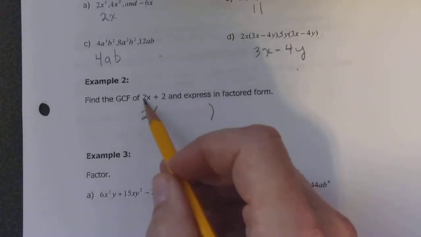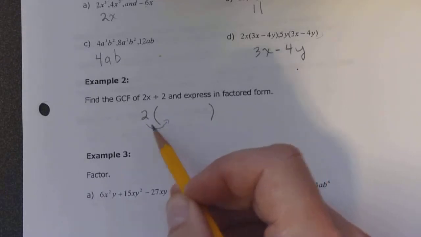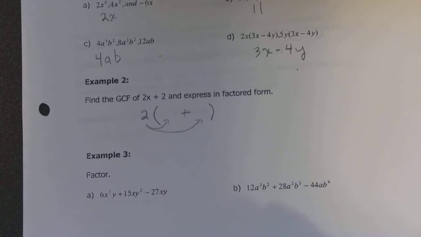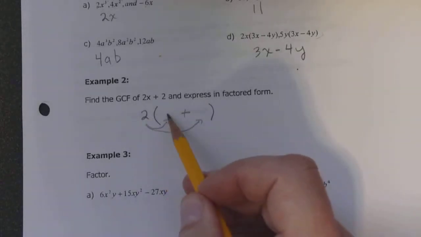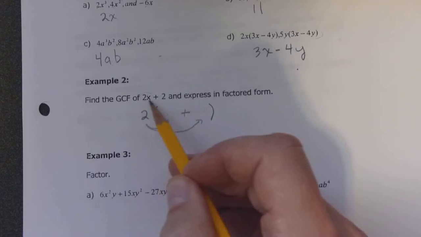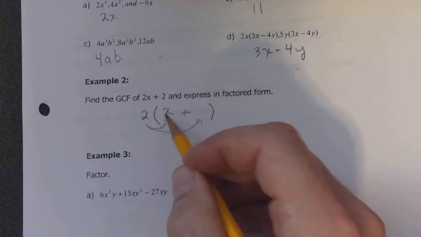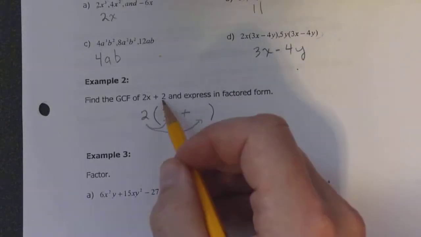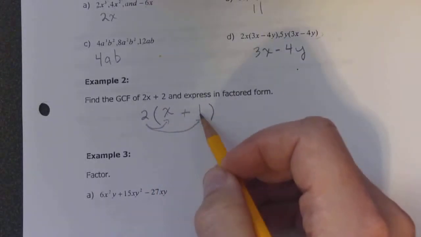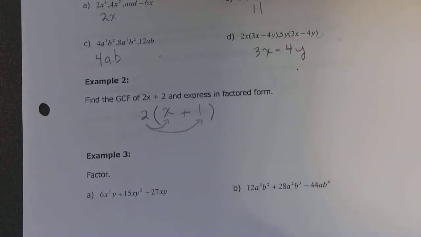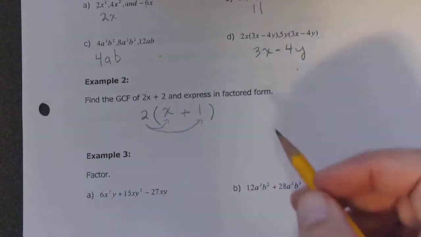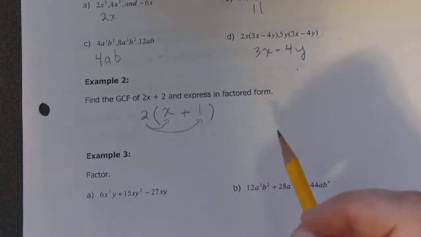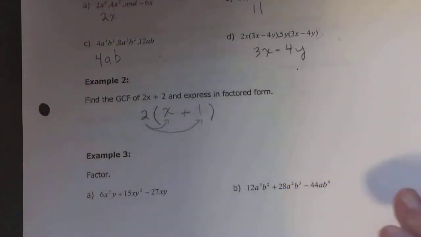Once you get this number, there's got to be a binomial in here because this is a binomial. So you're just kind of picturing this with a plus sign in the middle. And you go like this. 2 times something has to equal 2x. So there's got to be an x there. And then your second one, 2 times something has to equal 2. Got to put a 1 there. Okay? So remember, factoring, which is what we told you last year, is the opposite of expanding.